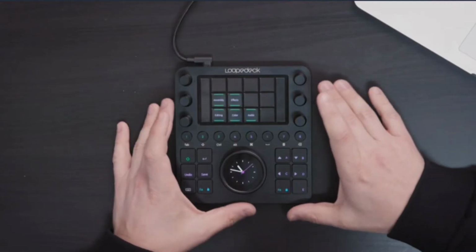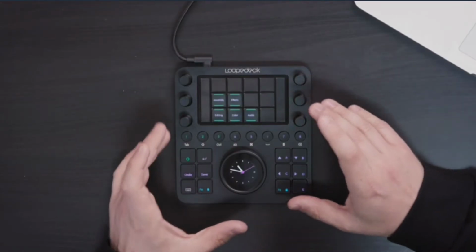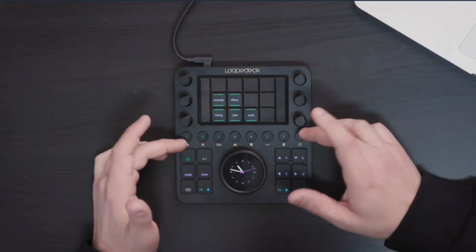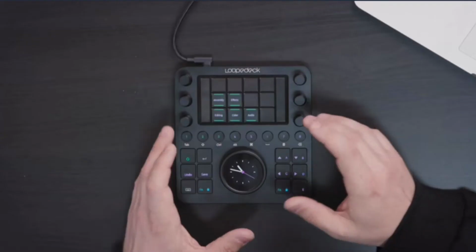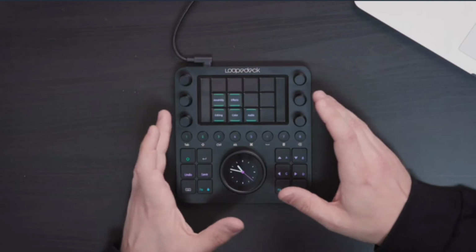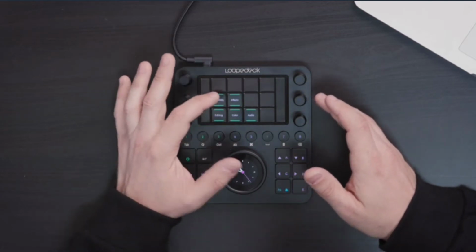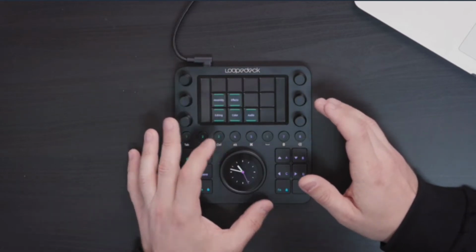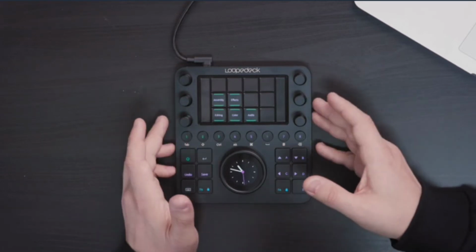The Loupedeck CT device has two categories of elements. The first are the circular buttons here and the square buttons. They work across all the different workspaces, and you've got normal functions like undo and save. You then have the workspace specific elements like the dials, the touchscreen, and the main wheel here, which change depending on the workspace that you're in.